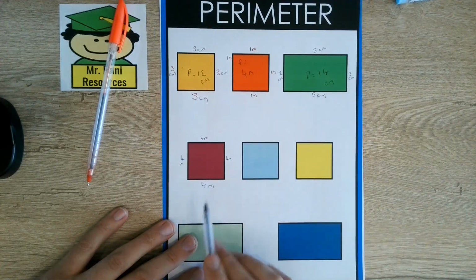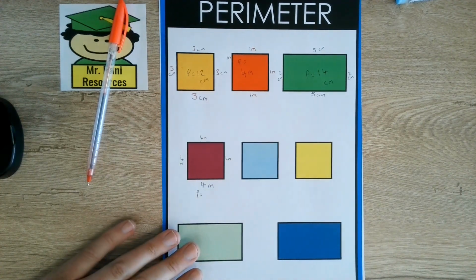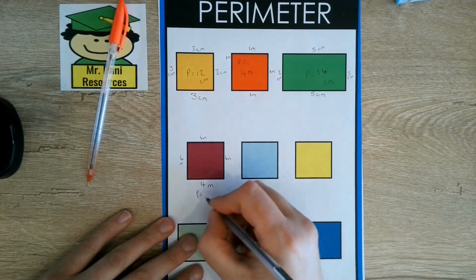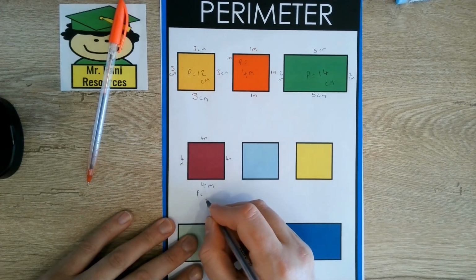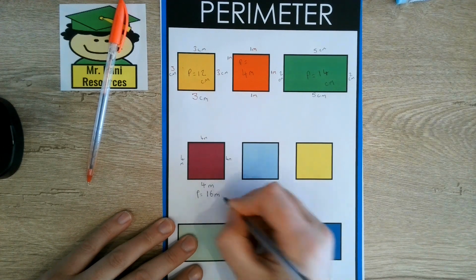So, what is 4 times 4? My perimeter equals what? 4 times 4 is? 16. So what's my answer? 16 meters. Good boy.